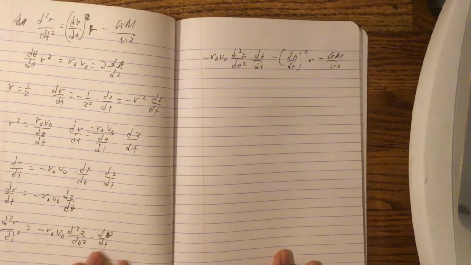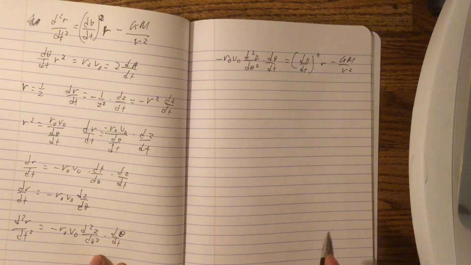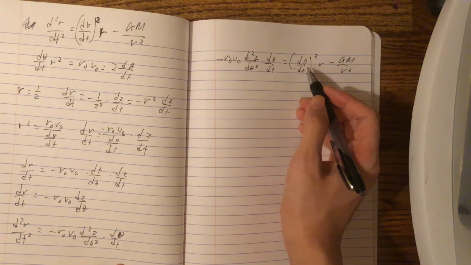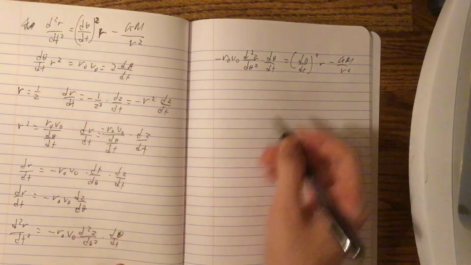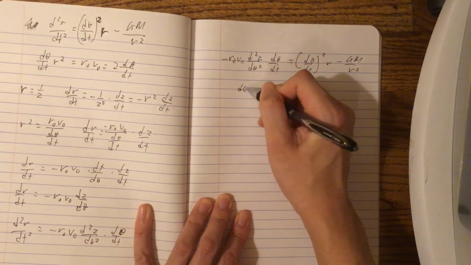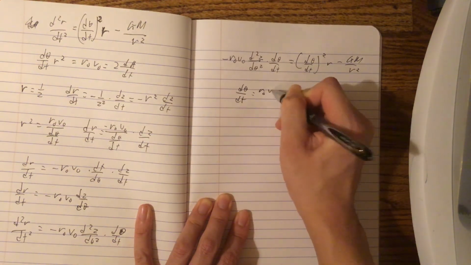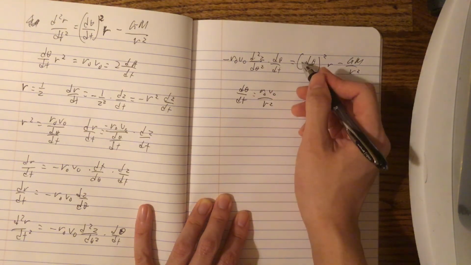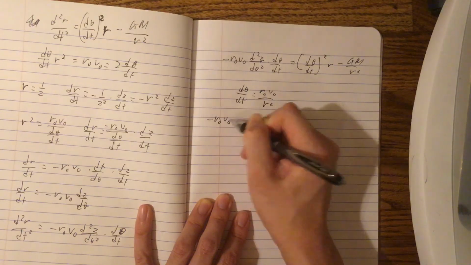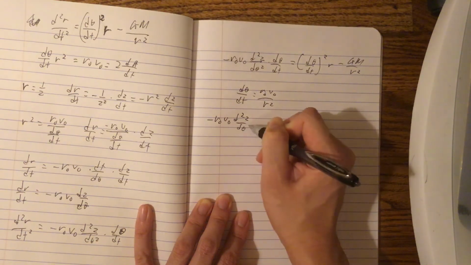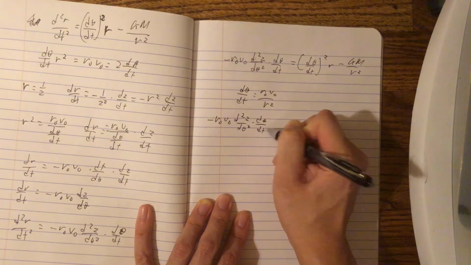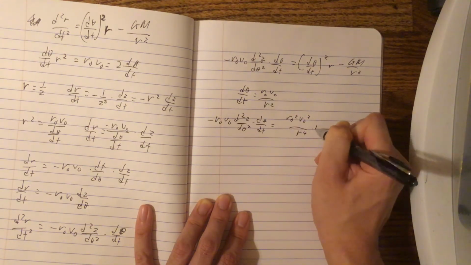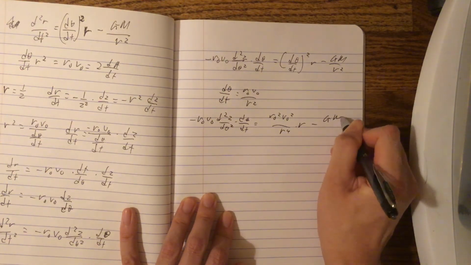Alright, now let's convert this d theta over dt. From here we get that d theta dt equals r naught v naught over r squared. Let's convert this thing into that. So we get negative r naught v naught d squared z d theta squared times d theta dt equals r naught squared v naught squared over r to the fourth times r minus GM over r squared.